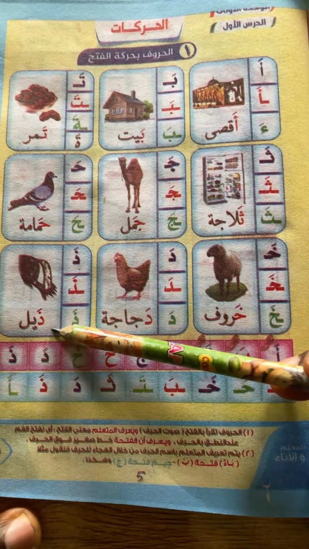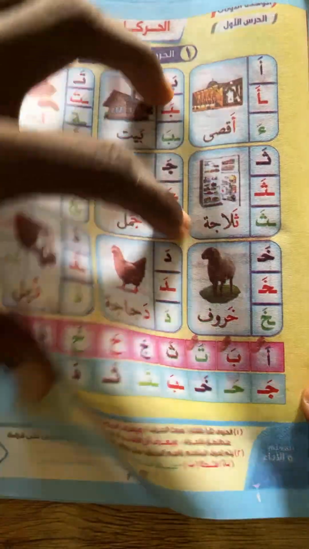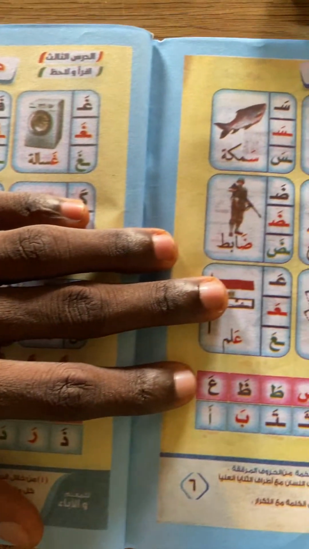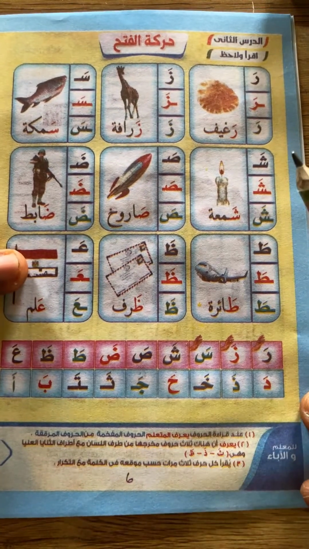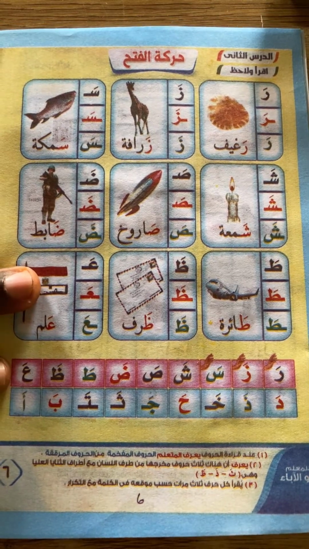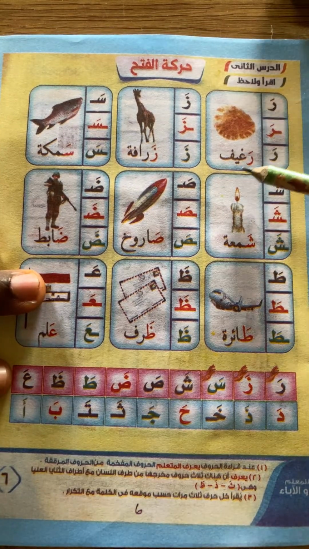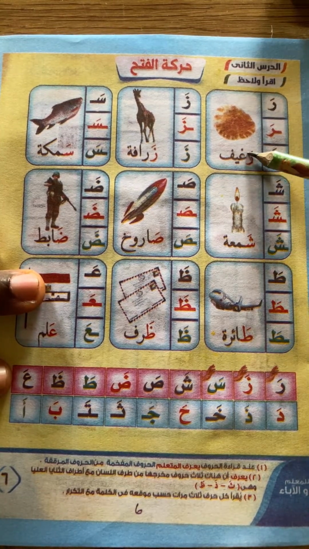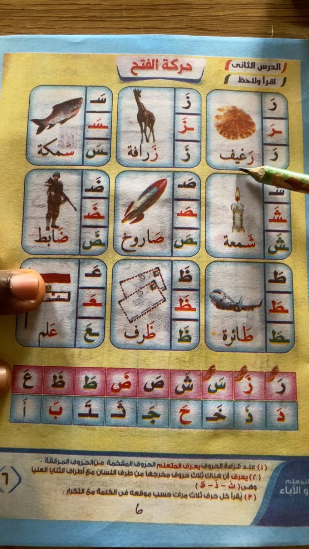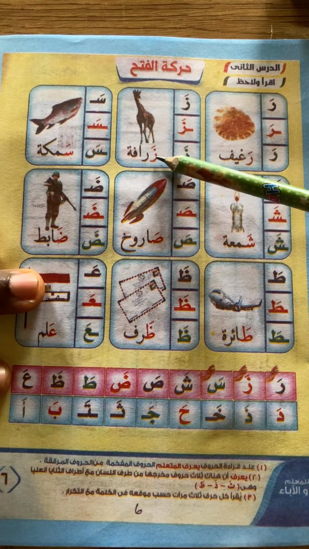Zalun, zailun. Now, ra'un, raghifun, zayyun, zarafatun.